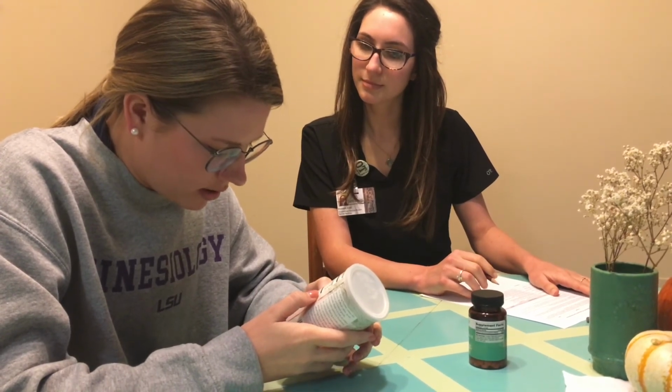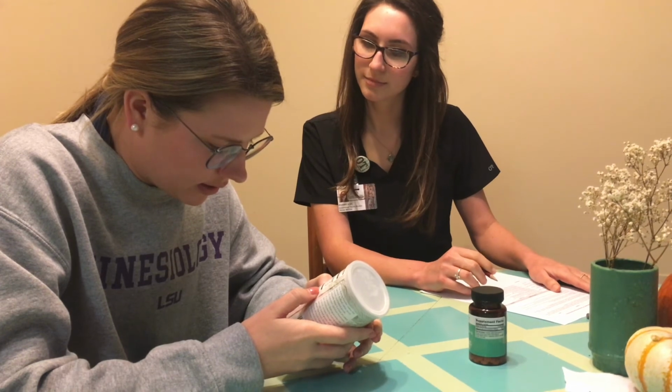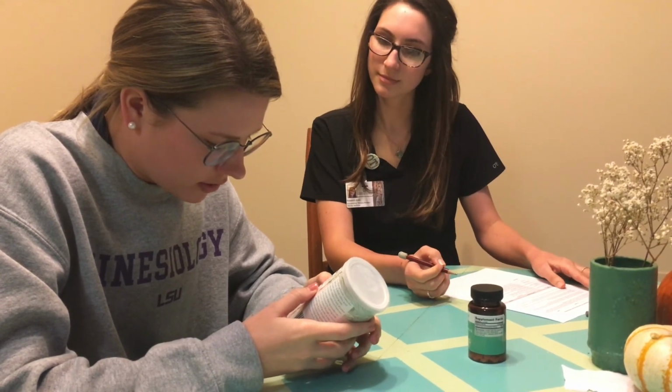After opening, place lid on tightly. Store in a cool, dry place.